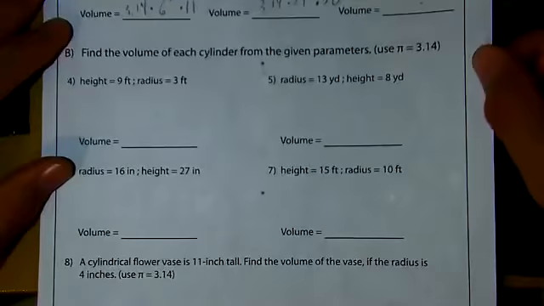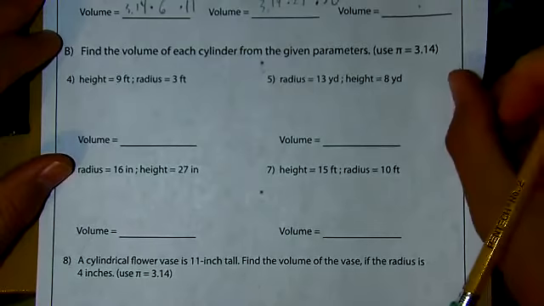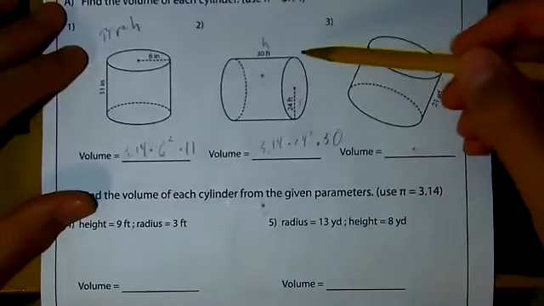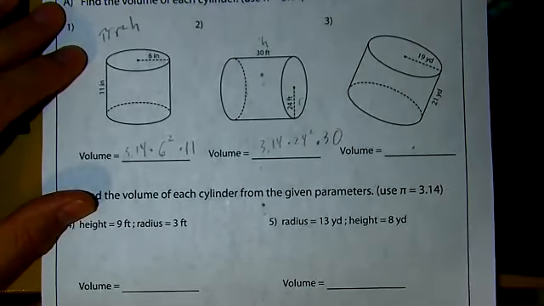So these are the same thing, they're just not pictures. So you can practice those on your own time. There's actually a second sheet that's almost identical to this, except it has decimals. Well, you practice putting in some decimals. But we're going to move on.